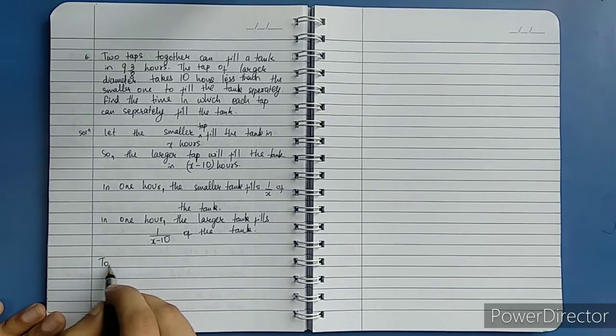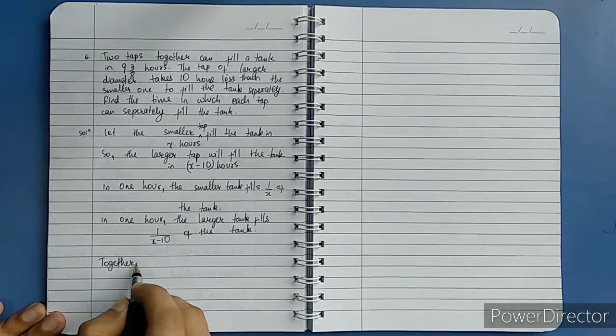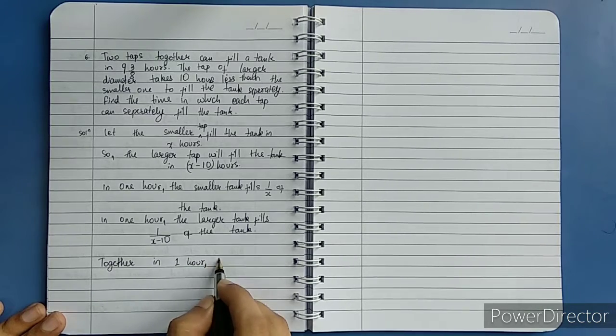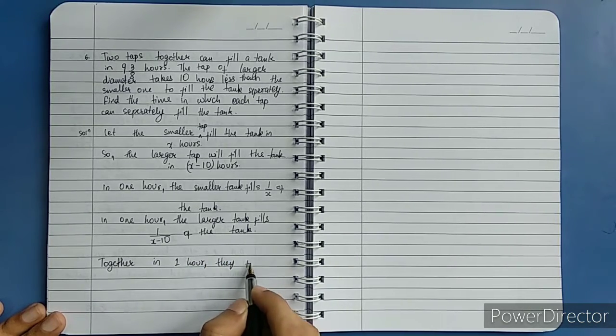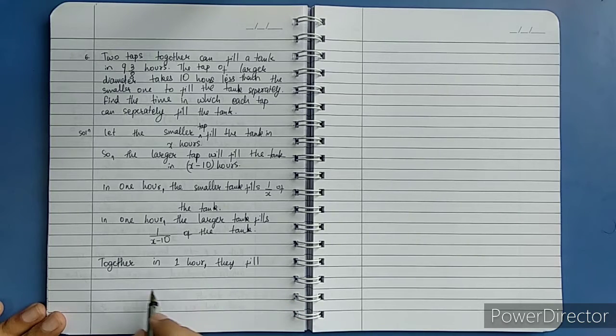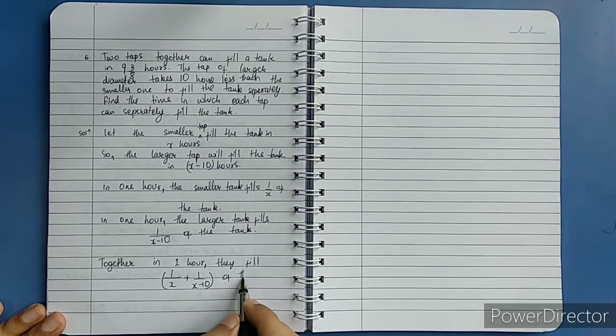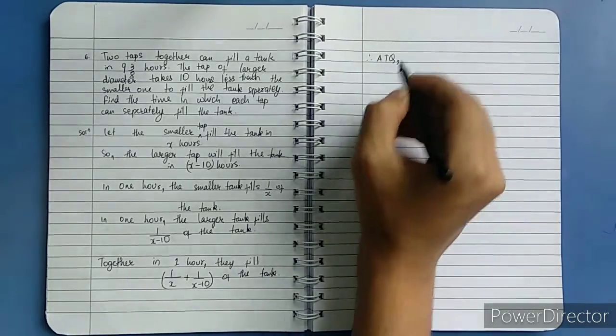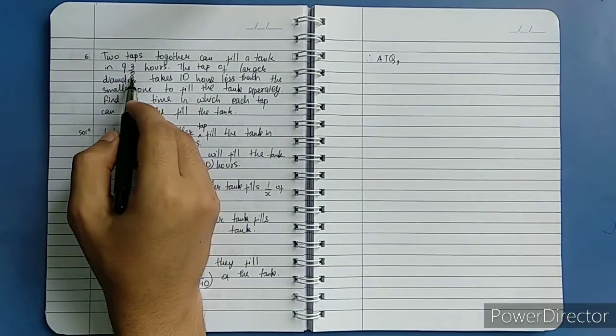So together in 1 hour they fill 1 by x plus 1 by x minus 10 of the tank. Therefore, according to the question, what is given is that they take 9 by 8 hours to completely fill the tank.